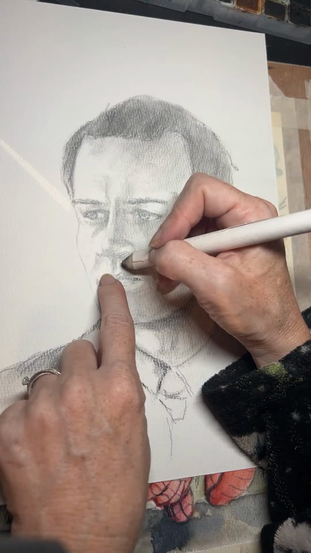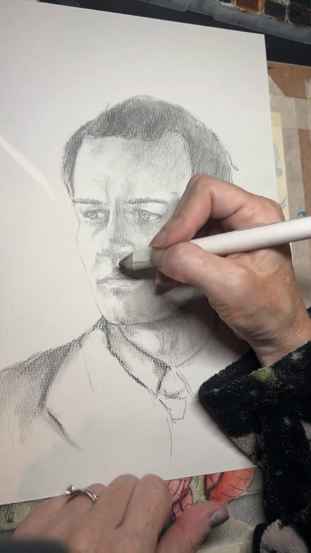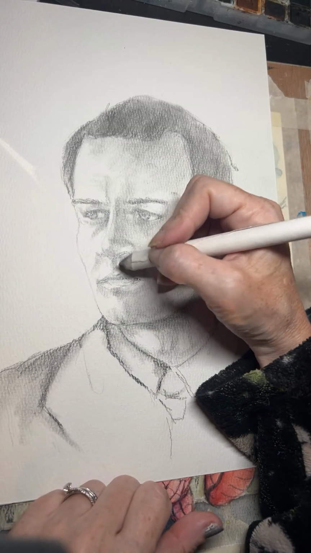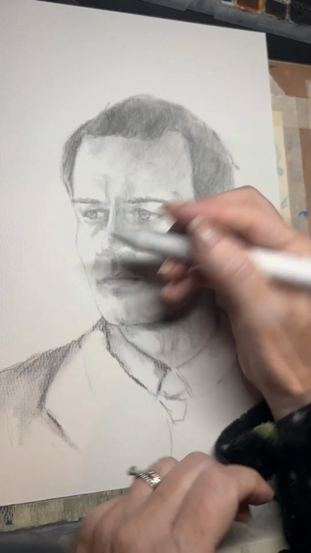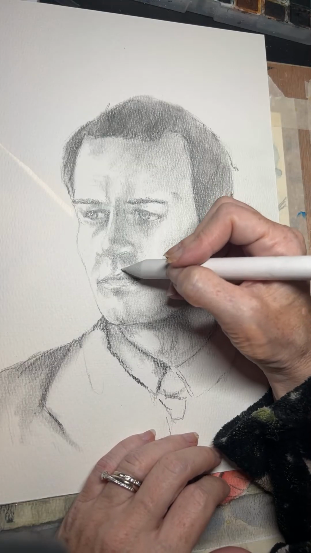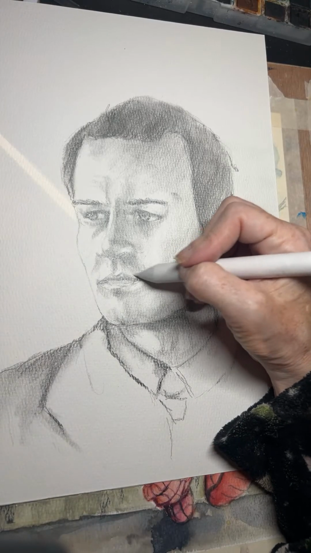Now over here we're gonna get highlight. Over here is still gonna be highlight, but it's not gonna be as bright as the other side. So I'm trying to be very careful. I don't want to use this, I want to use this, because I really don't want to have a lot of black out. Softer value.